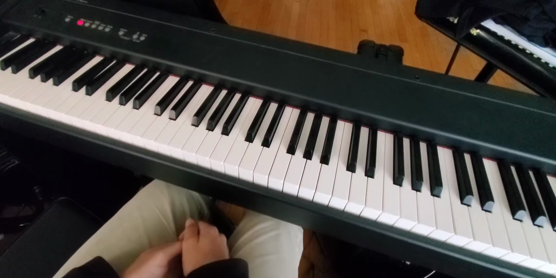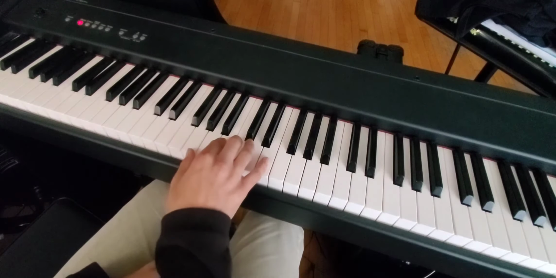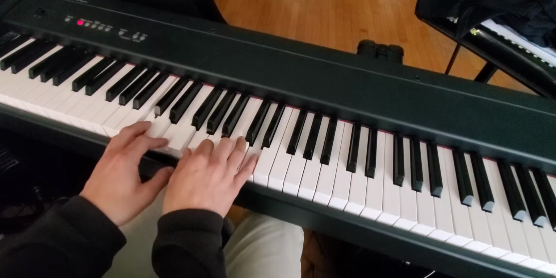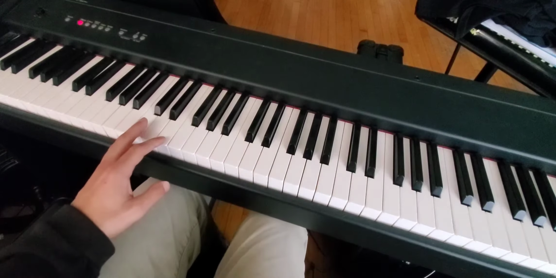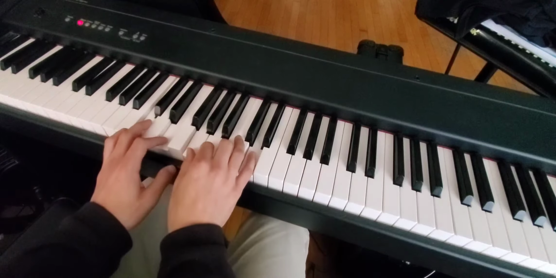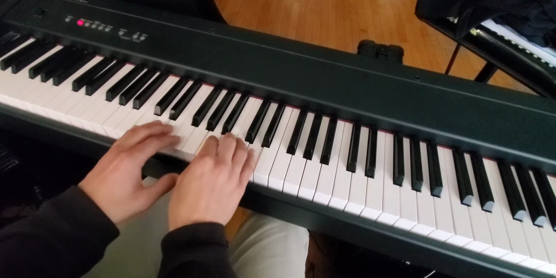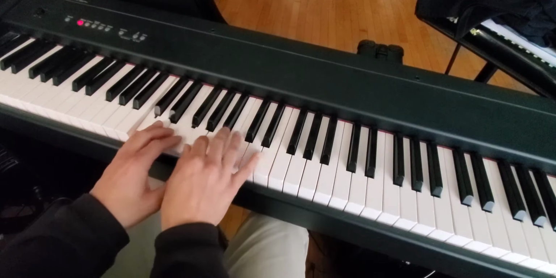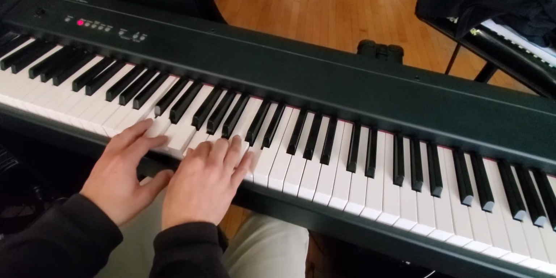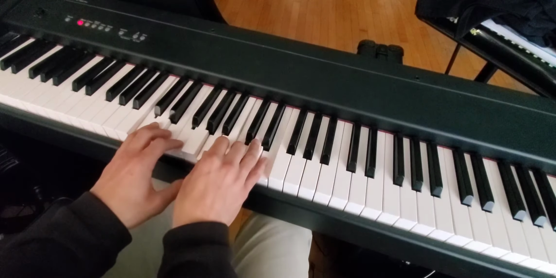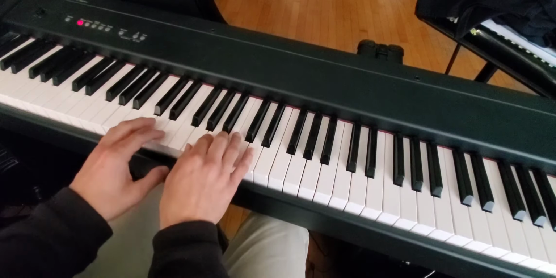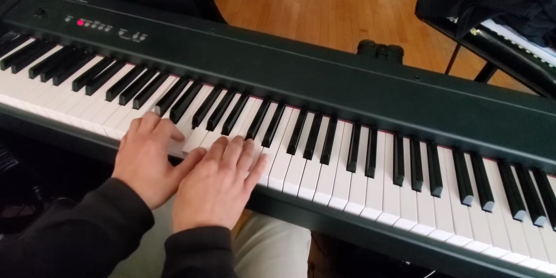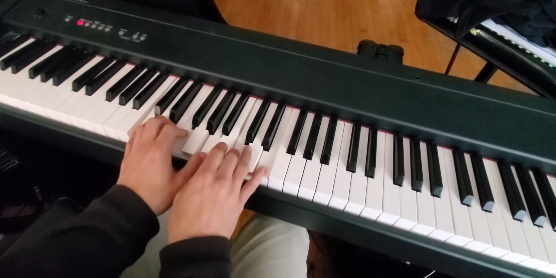You can voice lead, so you could do something like, let me see, you can add extra notes. I keep forgetting my voicing for this 4 chord.